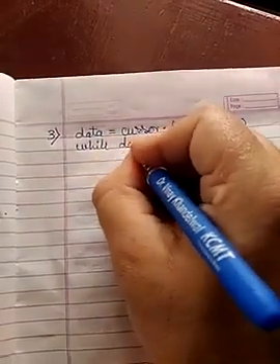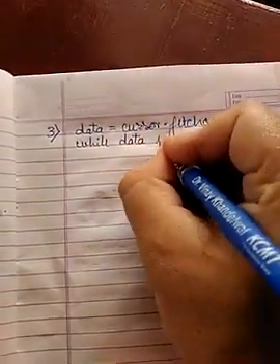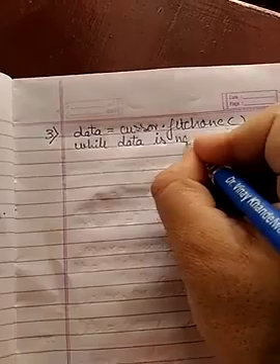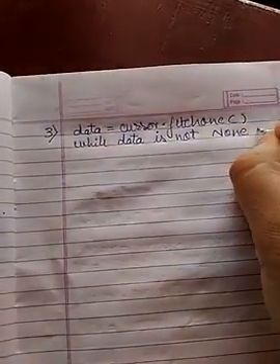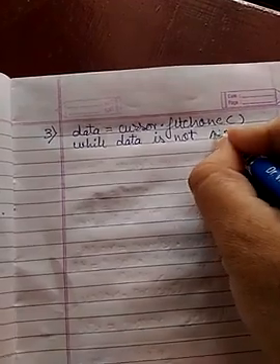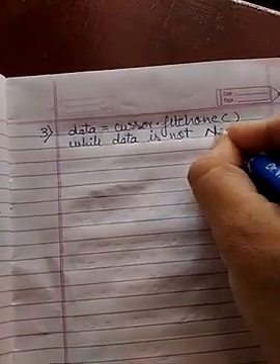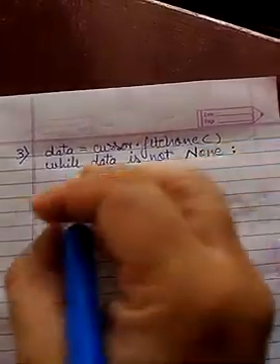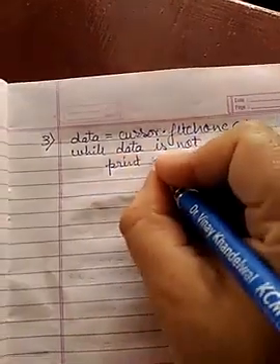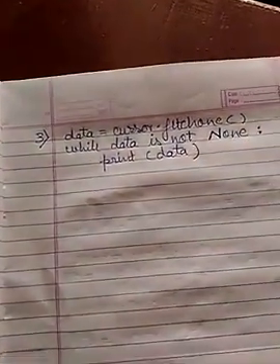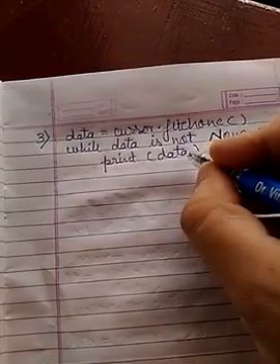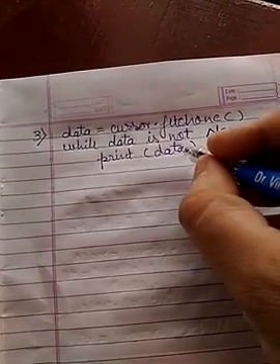While data is not None. Remember that in None, this N is capital. Print data. Now it will print the first row of the result set.